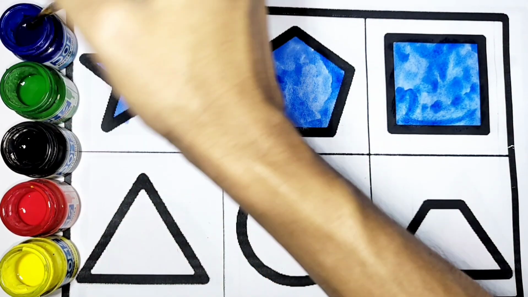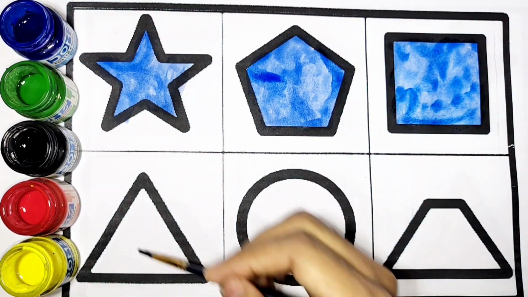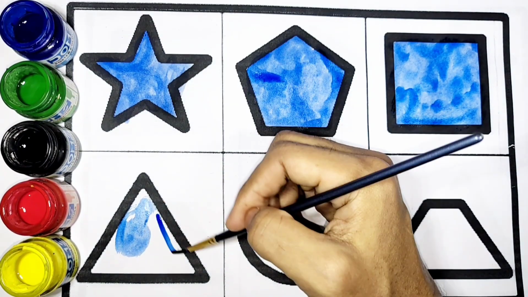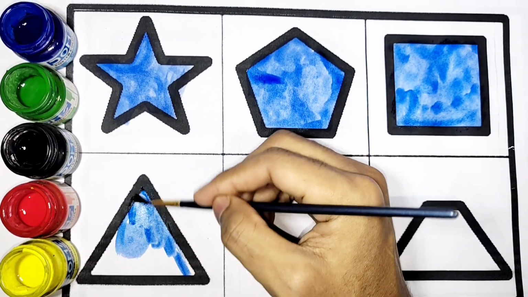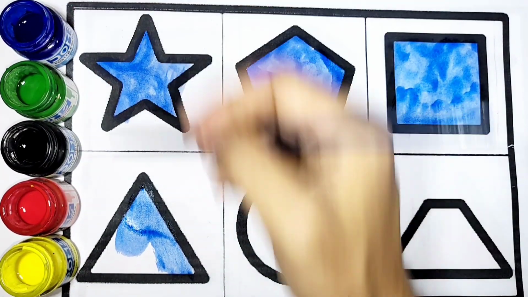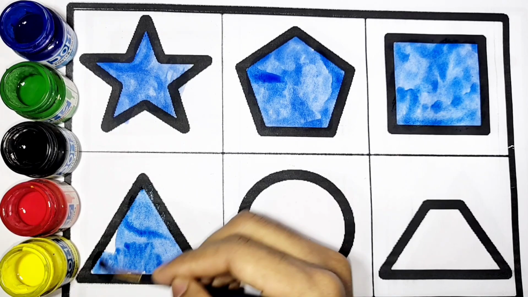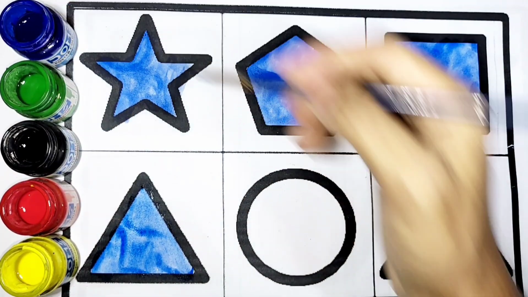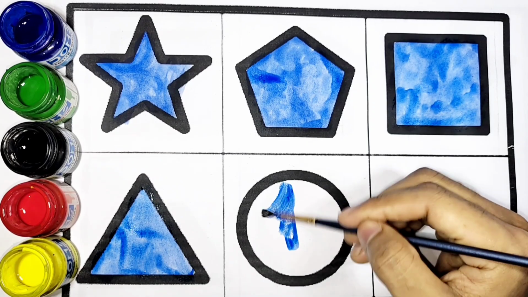The next one is triangle. The shape of triangle. Kids, now we're coloring the shape of circle.